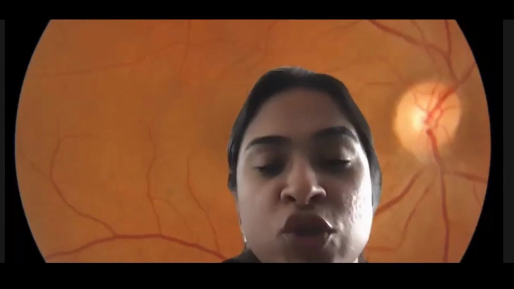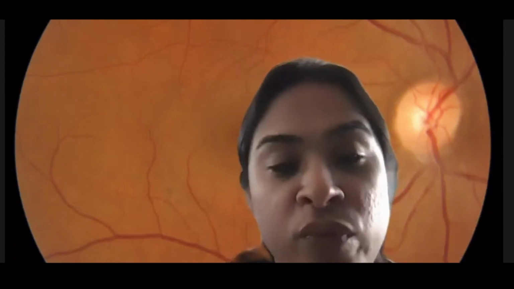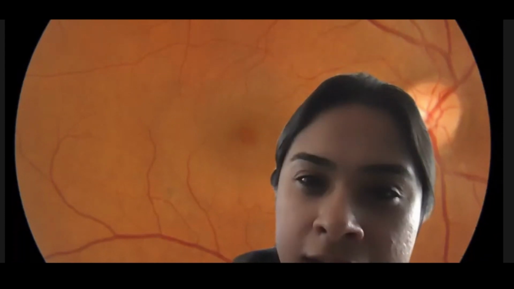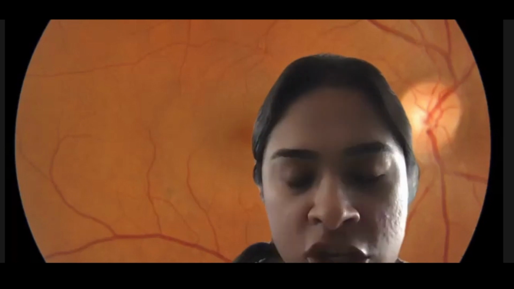And another question by Dr. Leville. Can this predict or adjust therapeutics? Yes. So when we give medications or when we treat, then the choroidal thickness and choroidal parameters change.